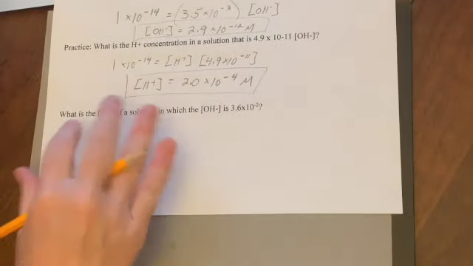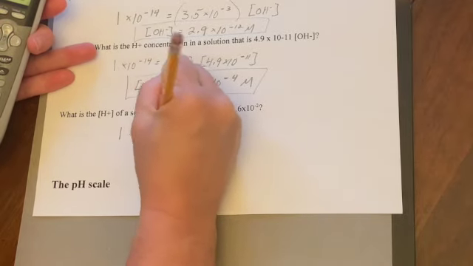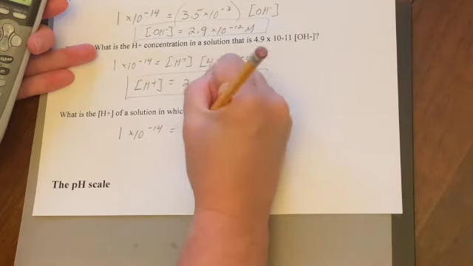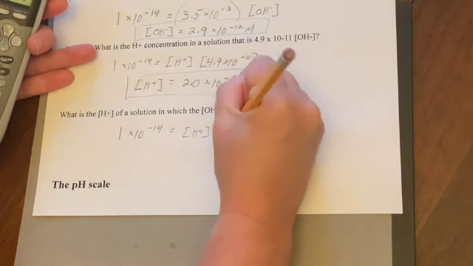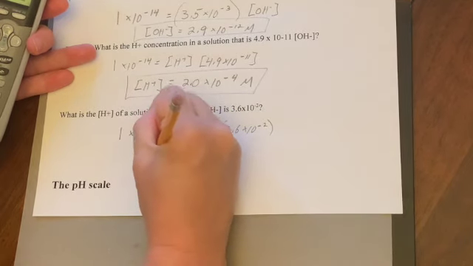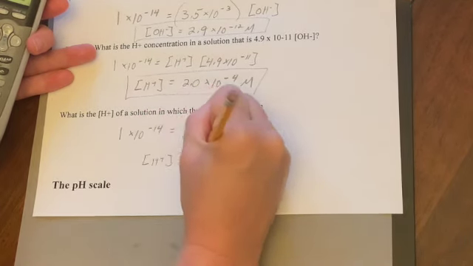And then finally, same idea. What is your hydrogen ion concentration? Again, times 3.6 times 10 to the negative 2. And your hydrogen ion is about 2.8 times 10 to the negative 13th molar. So nice and straightforward. We're just doing some nice, easy calculations there.